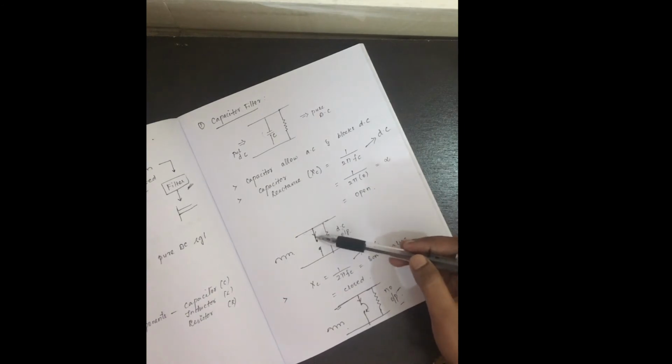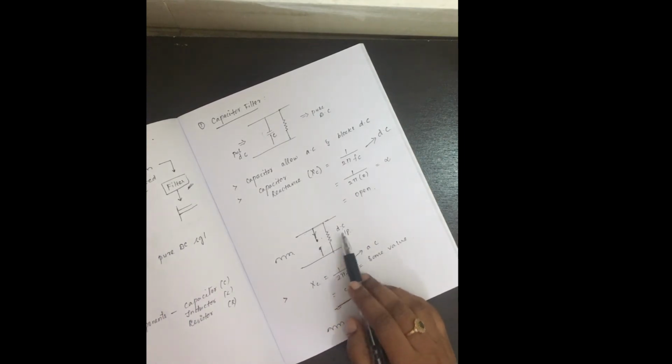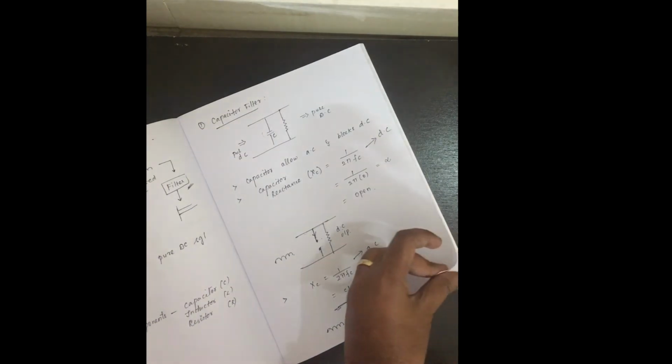This capacitor allows AC signal and blocks the DC. By blocking the DC, you will get a DC across the resistor because the capacitor is connected in parallel with the resistor. So this is how the capacitor filter works.